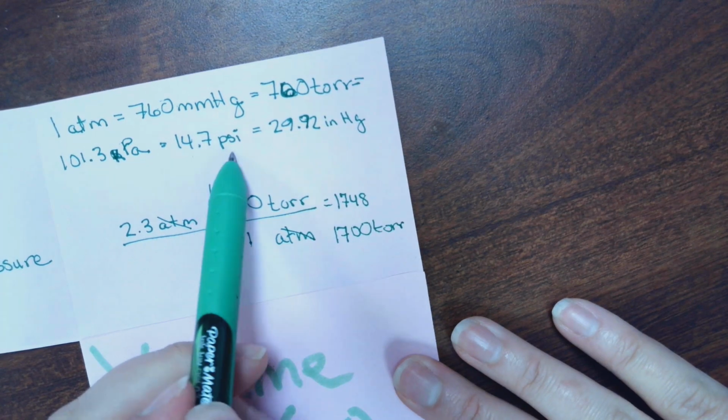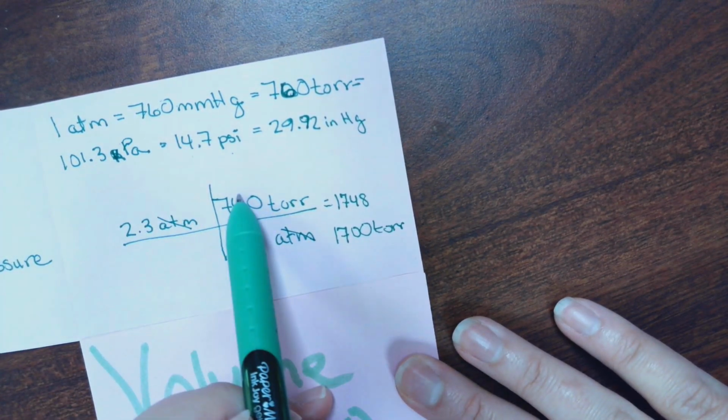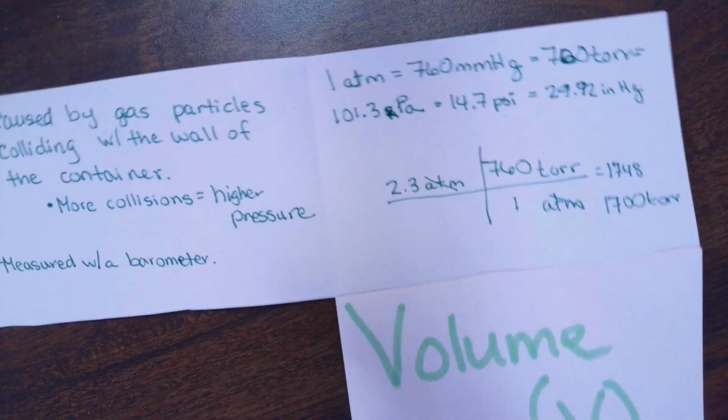Okay? So we can do that with any of these units. So if I'm in PSI and I want to go to kilopascals, I'm going to use this equality in the grid. Okay? So that's how we can convert between different pressure units.